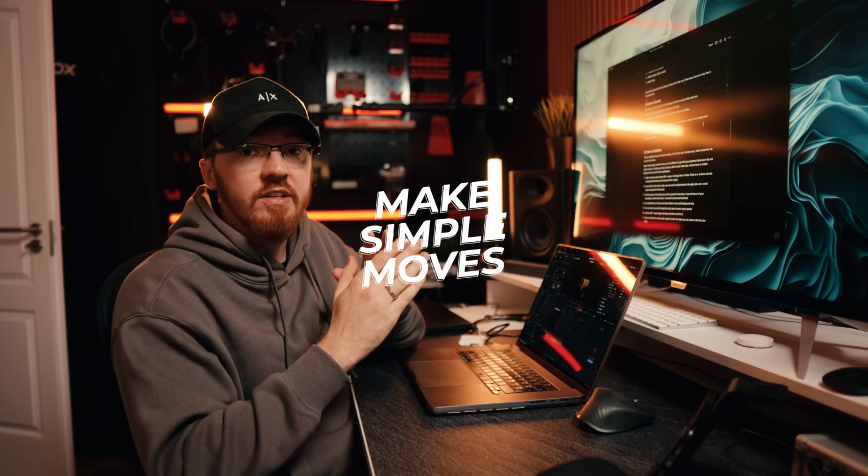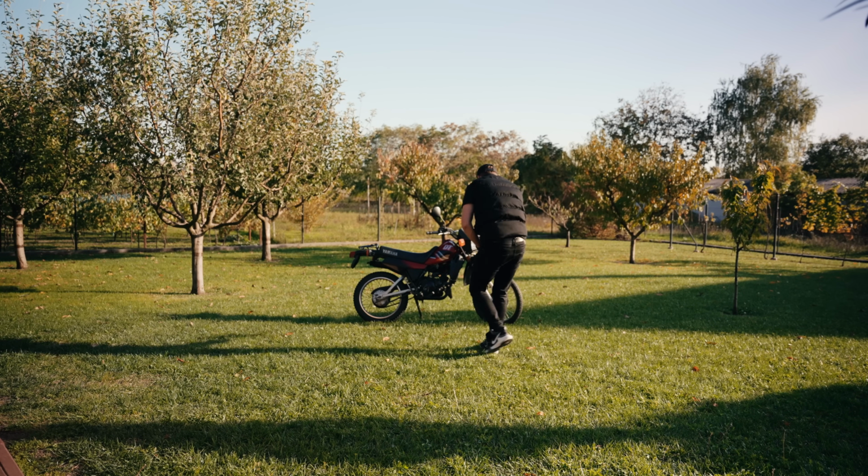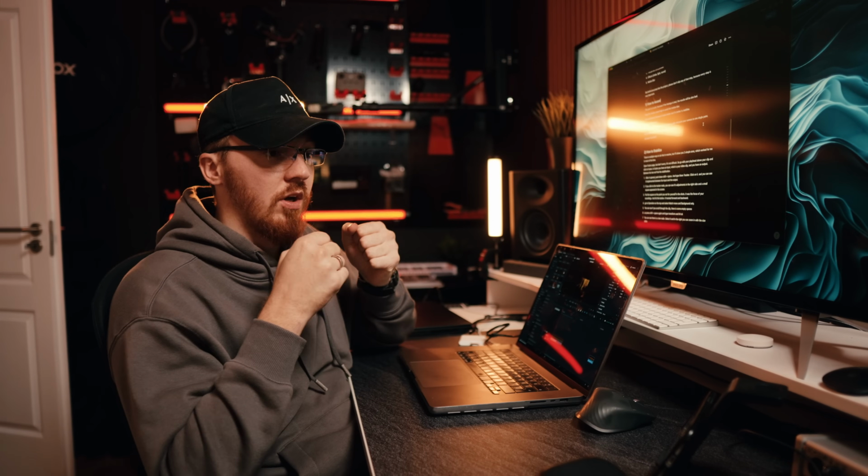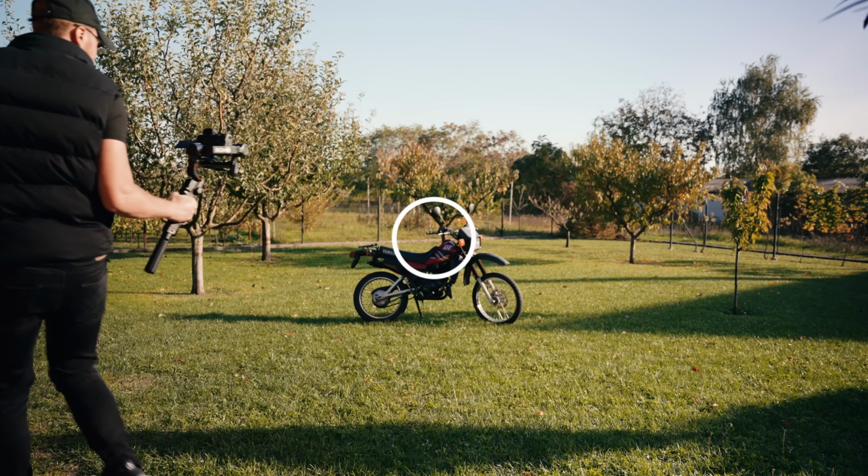Don't overthink it, just straight moves like straight forward and straight backwards, or a half circle. Make it simple. Another important part is to pick a point with your camera, and when you walk, for example, in a straight line, you have to follow the point and it needs to be in your center.